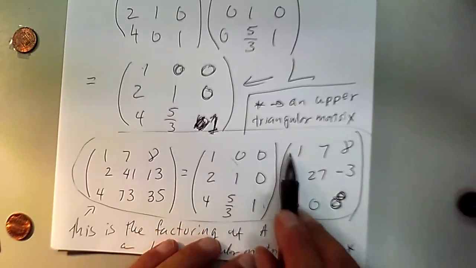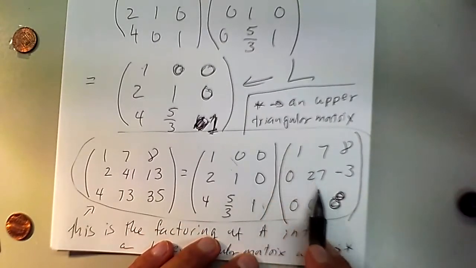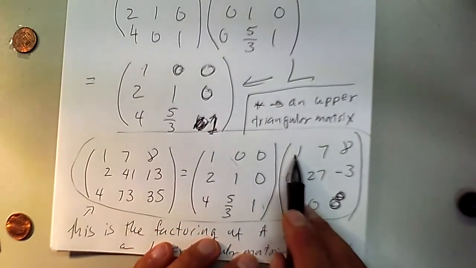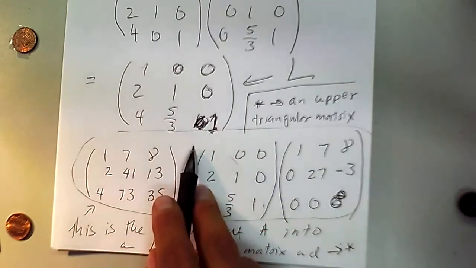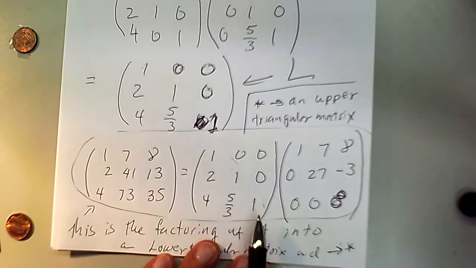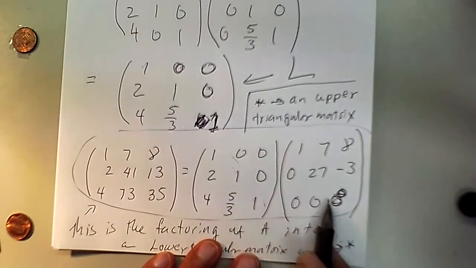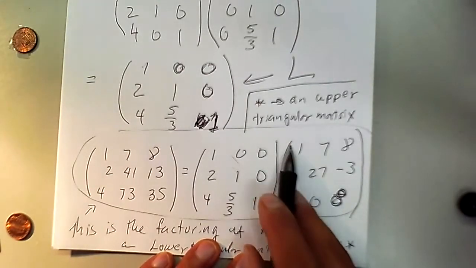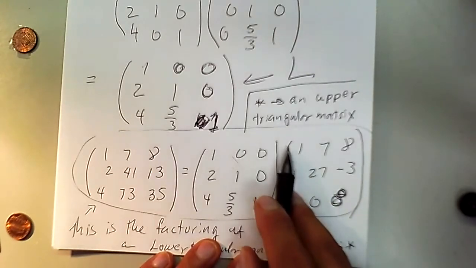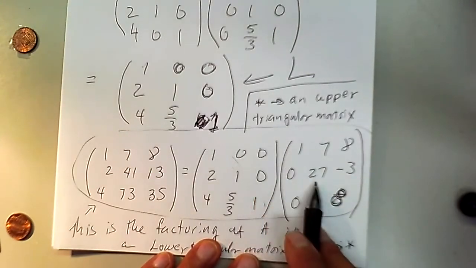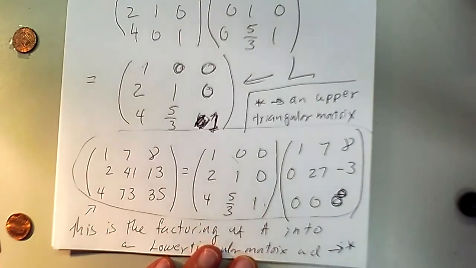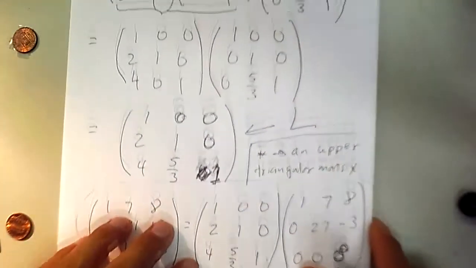This one does not have a main diagonal of 1s. By diagonal, I mean the main diagonal, which goes from upper left corner to the lower right corner of the matrix. So this diagonal is not a diagonal of 1s. It has a 1, that's good, but we have a 27 and an 8. That's easy to fix.